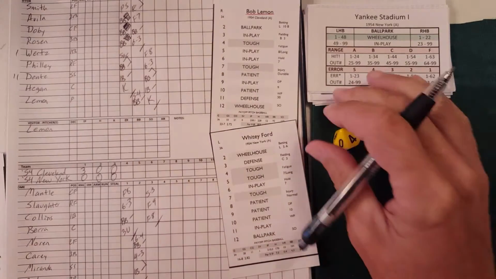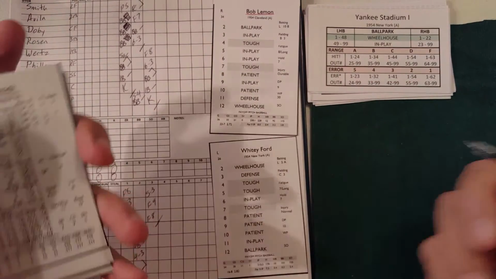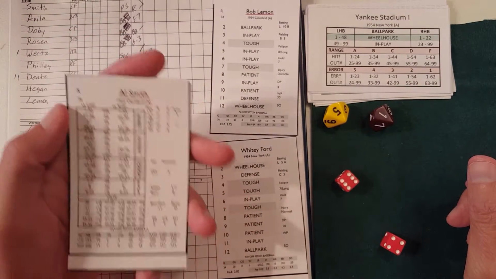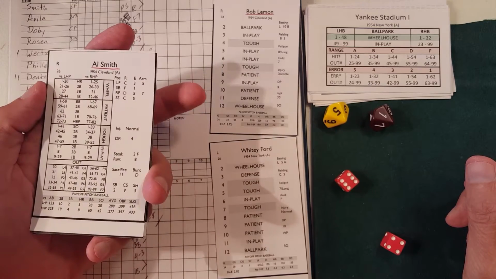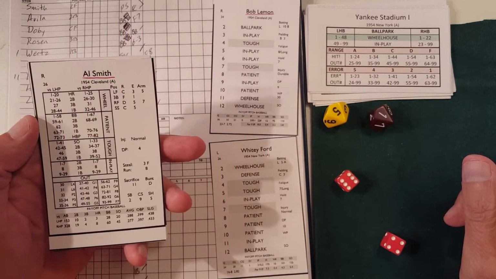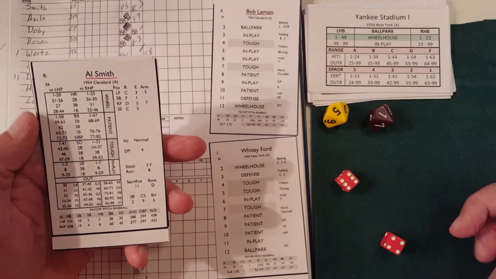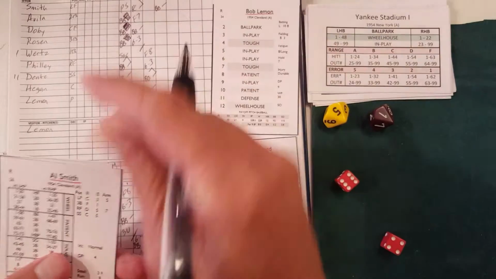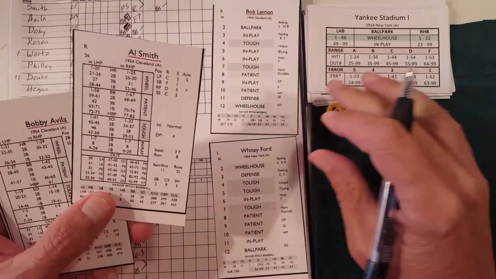Top of 4. Still 3-0 Cleveland. Al Smith, top of the order. 10 is patient, and a 15 is going to be, yes, another walk.